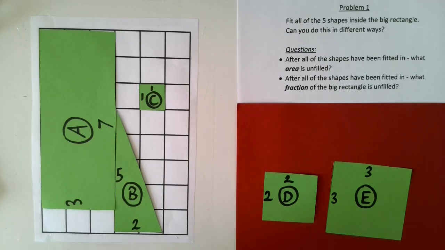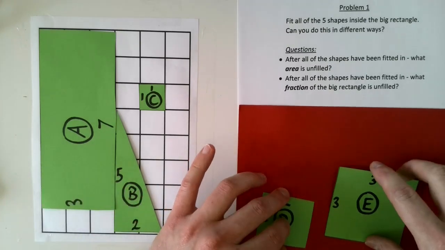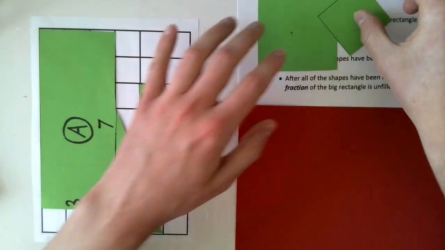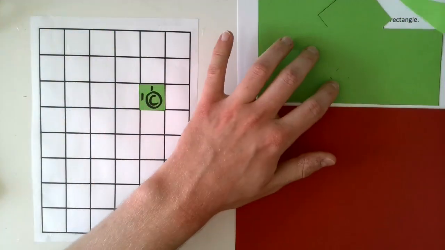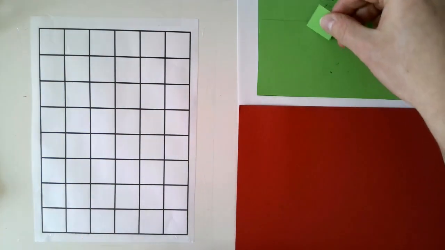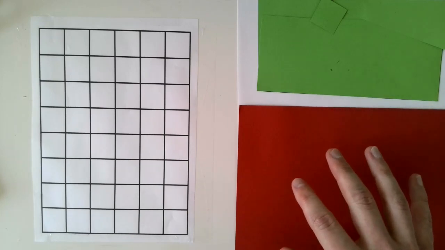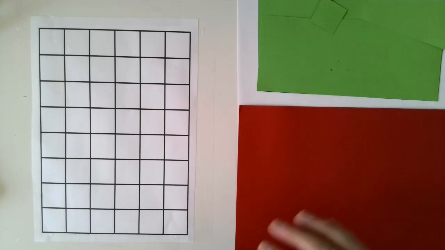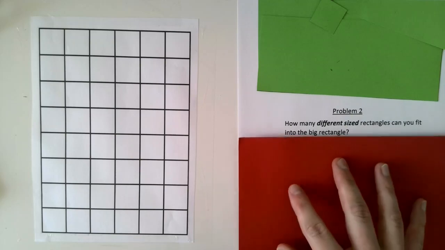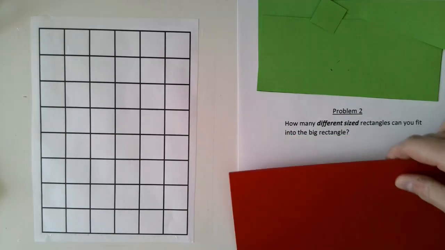Okay, well done. If you've restarted the video, hopefully that means you're ready to move on to problem number 2. So what I'm going to do is just cover up problem number 1 so that doesn't get in the way for problem 2. And problem 2 is a little bit more straightforward, or a little bit simpler to explain, so it shouldn't take me very long. And problem number 2 is just this.